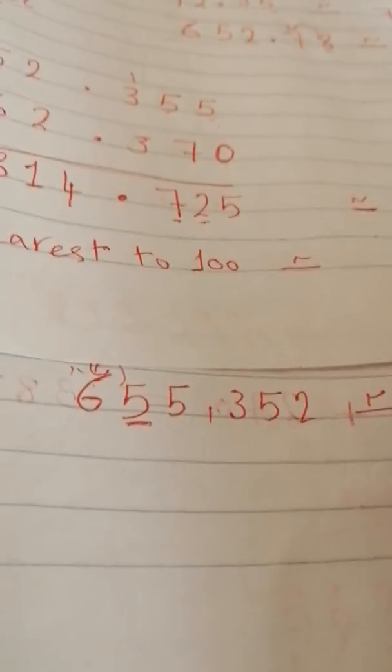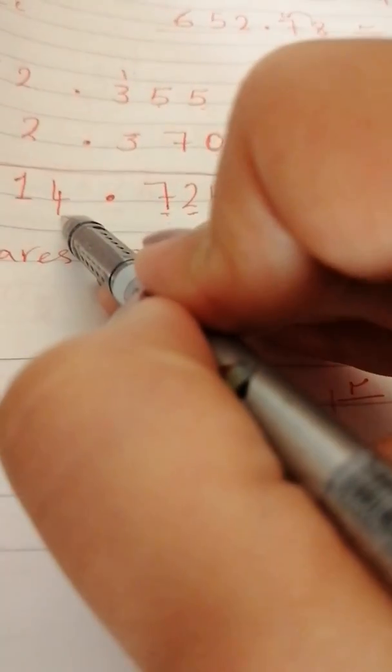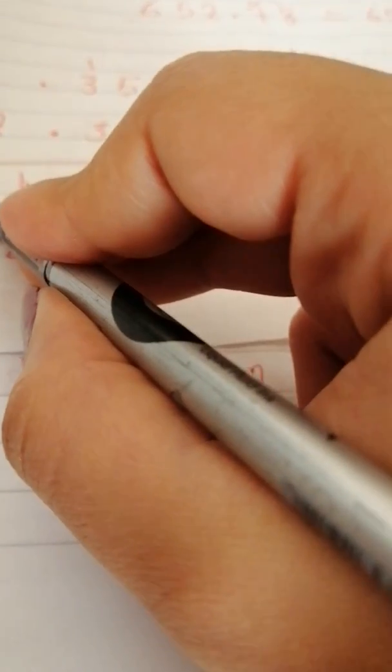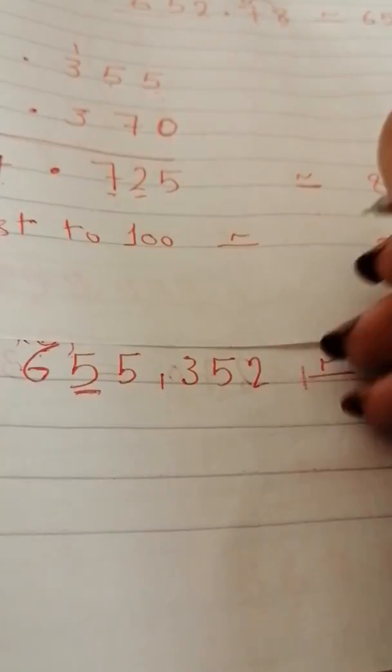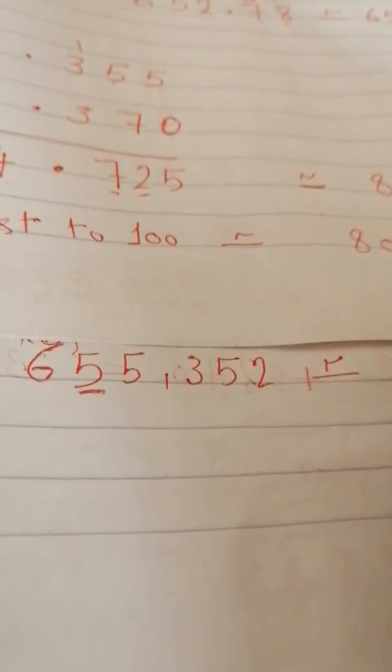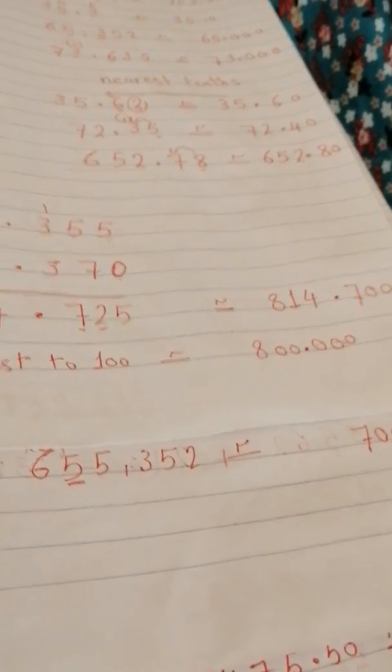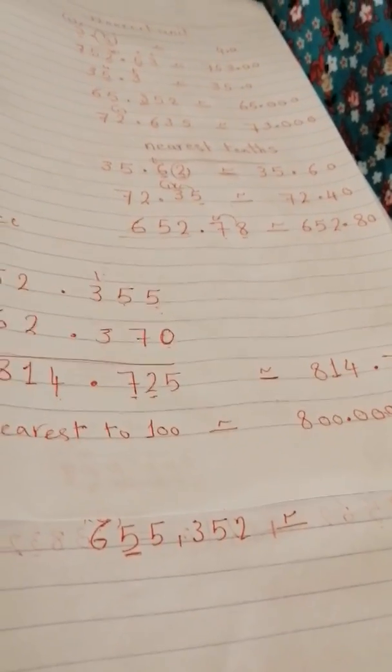Don't forget the decimal point. And 4 in unit goes back to zero, 1 in the tenths goes back to zero. 1 is the smallest in tenths. Don't give me anything. The nearest in 100 is 800. Thank you guys.